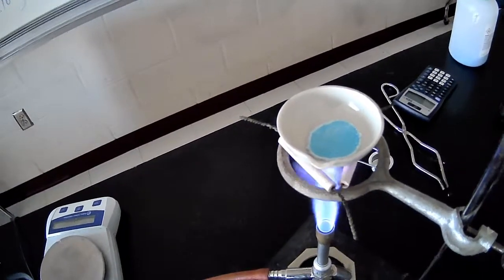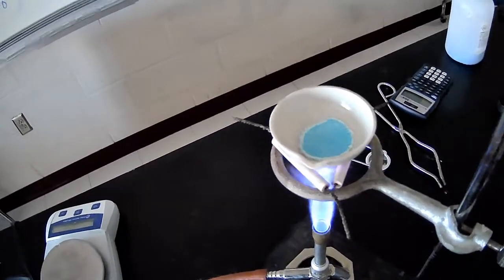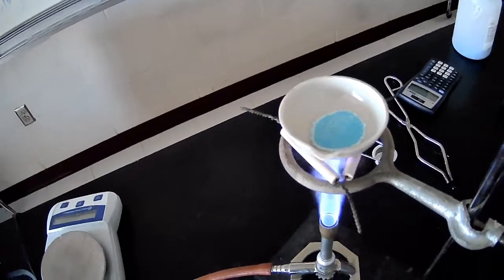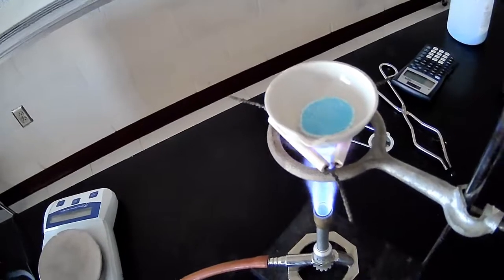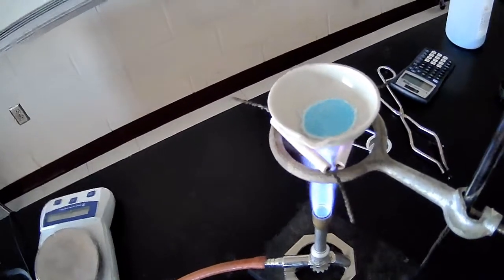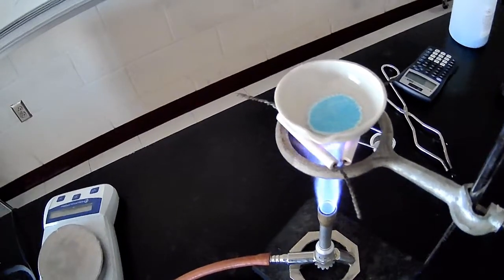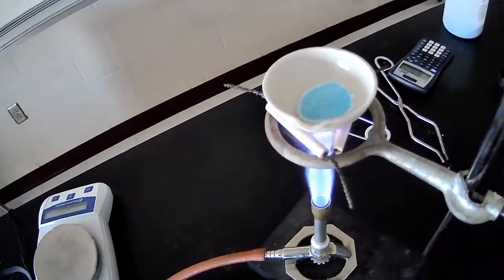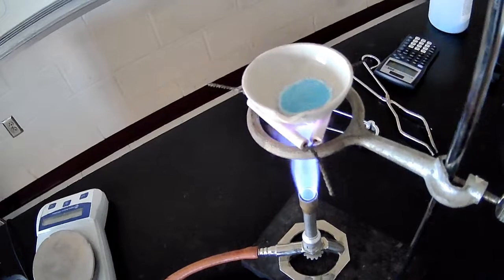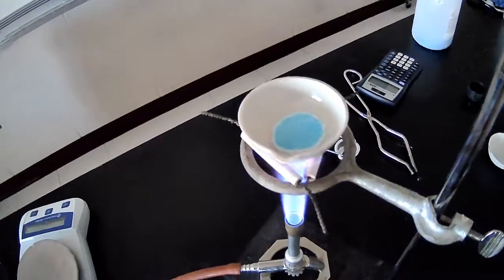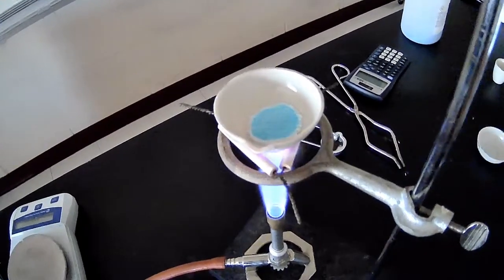So 7.5 grams, just about. So what, 2.5 grams less. 2.6. I know I should probably just cut the tape.